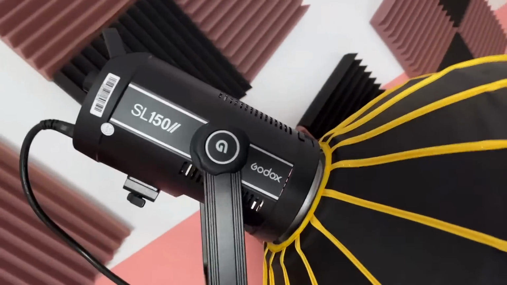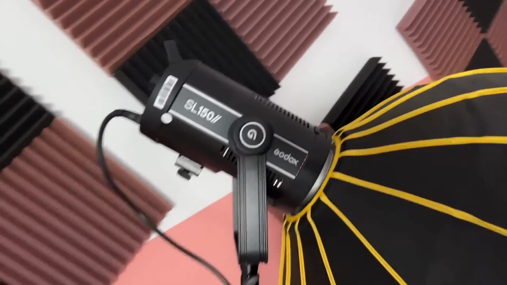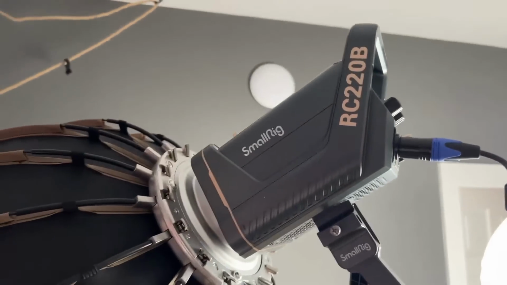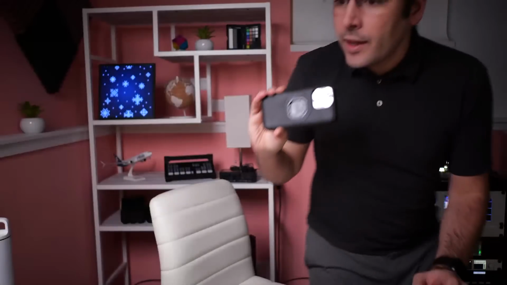Aha. SL150. And this one is one of the small rig ones. SL150 Mark II. That one I like a lot because it is extremely quiet. I got it actually quite a long time ago. Let me see if I can find the link, just so I can put it in the description later. SL150 Mark II. And yeah, it is extremely quiet.